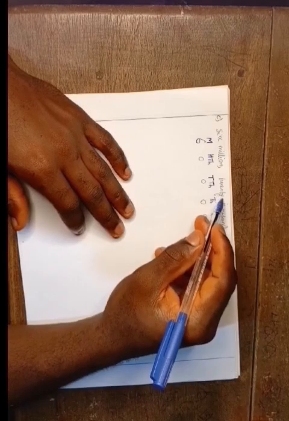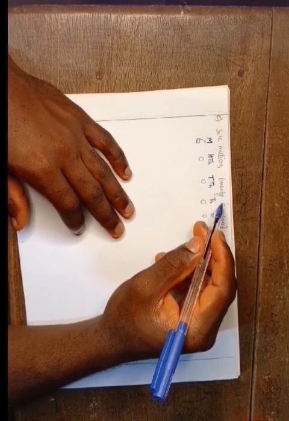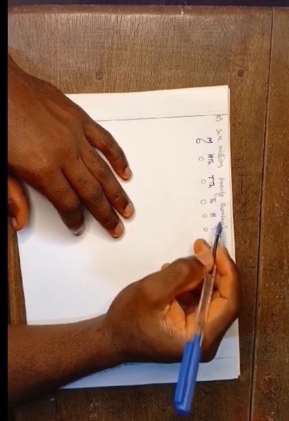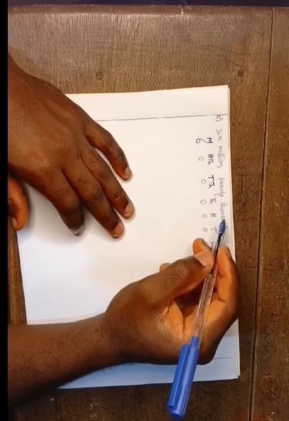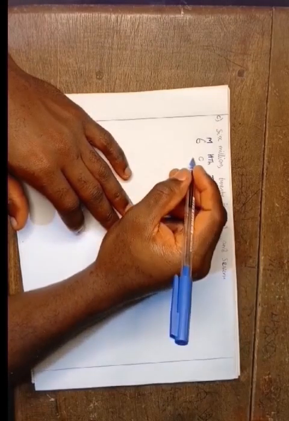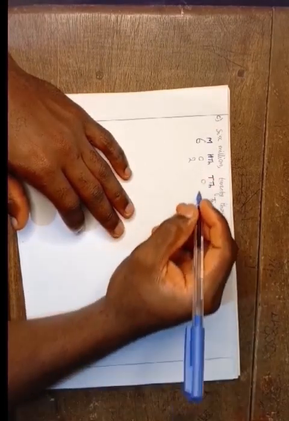20,007. 20 simply means two groups of tens. Thousand means tens of thousands. So under tens of thousands, here we are going to write 2.